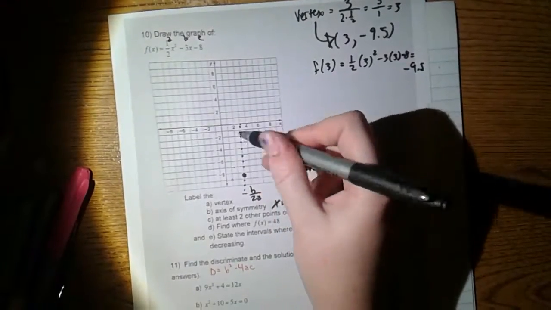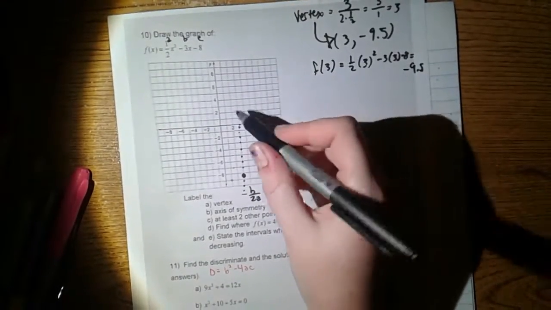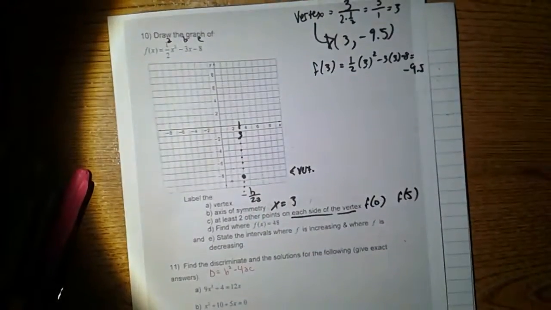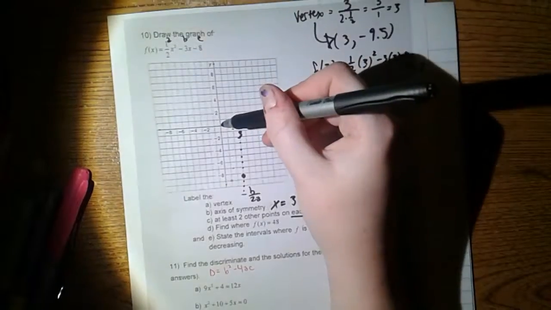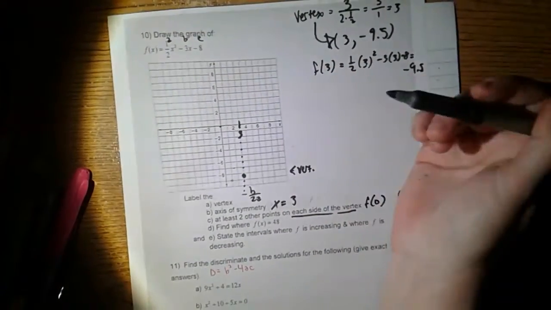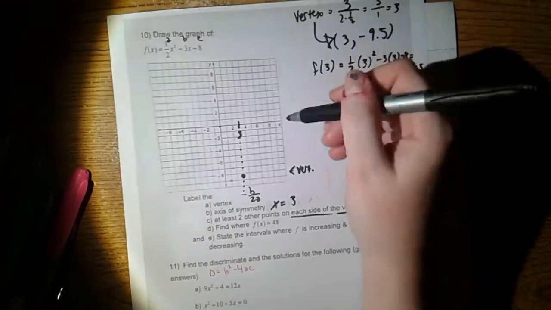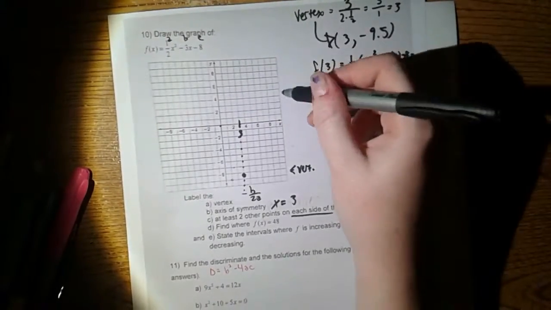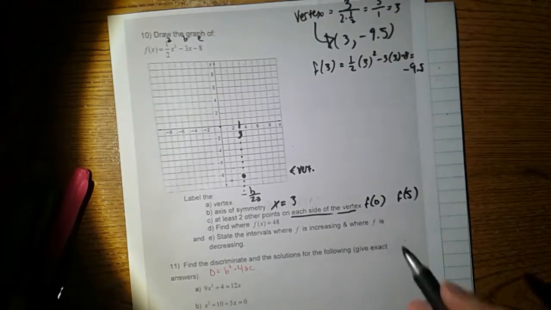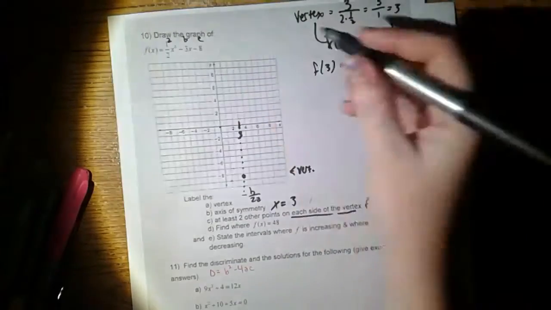Since we're looking at a 3 there, 0 is the easiest thing to find. I like to do 5, maybe 6, 8, could do 10, whatever makes it easier on you. But let's find 0.